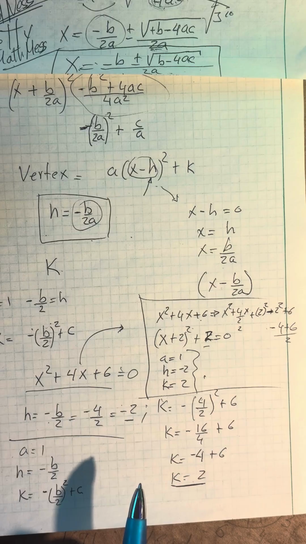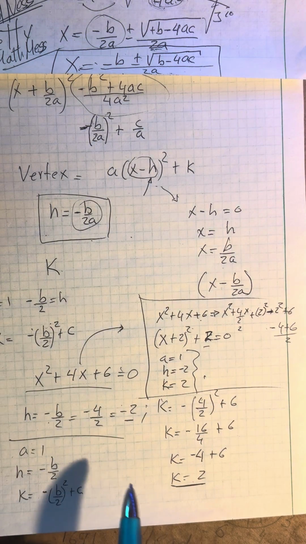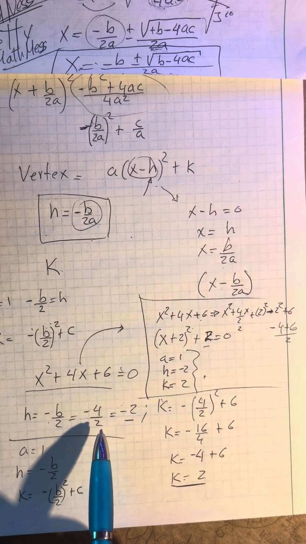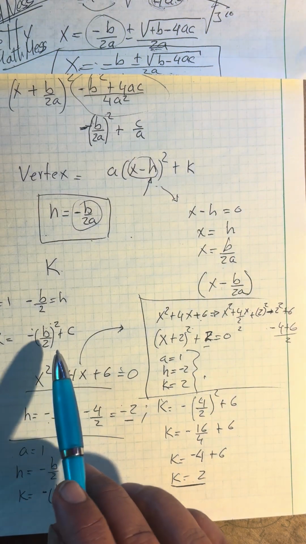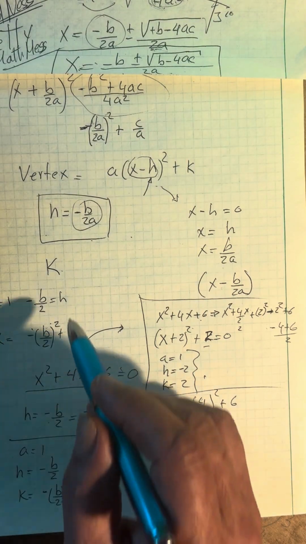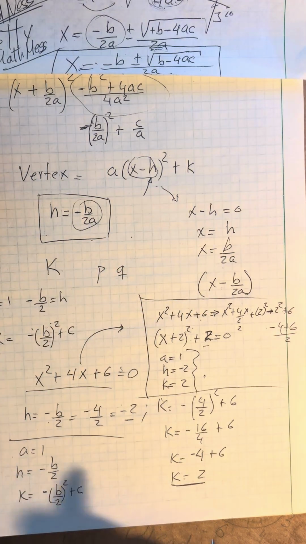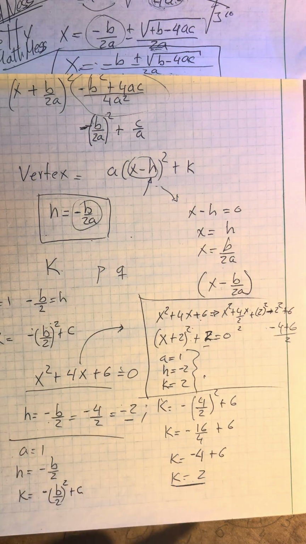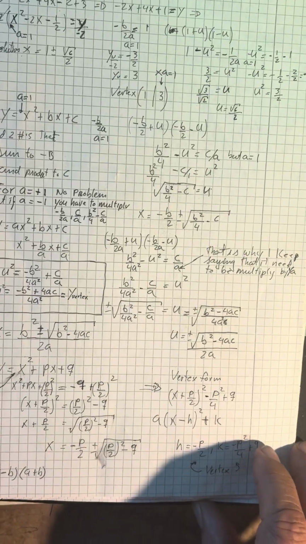In some schools here in Germany, they teach the kids to use this formula, but they don't use b and h. They use p and q. I have it somewhere, but I have to find it. Let me pause the video. Here it is.